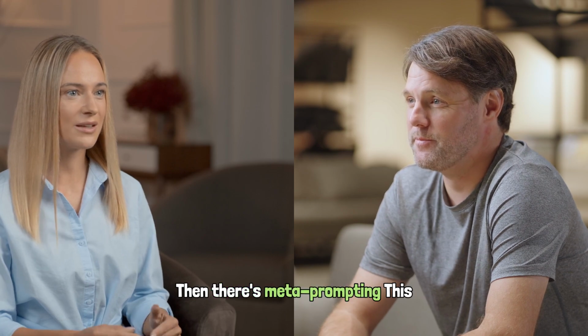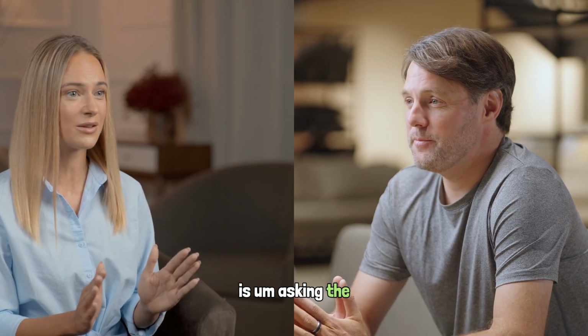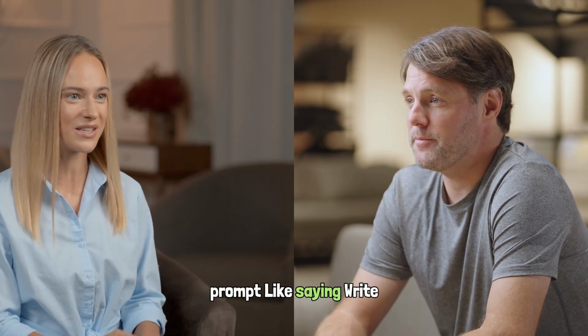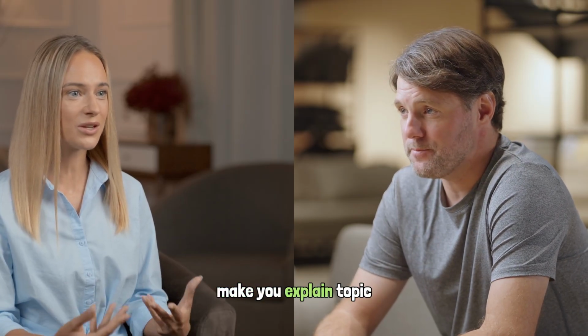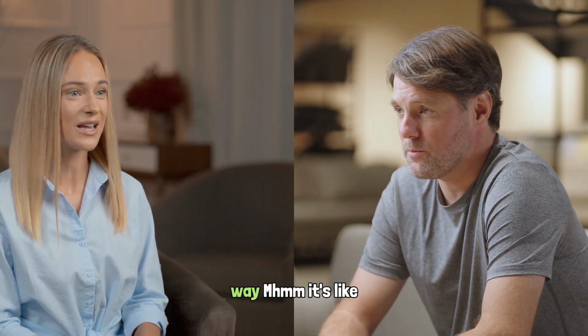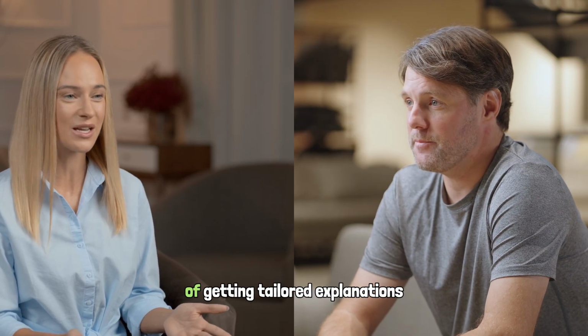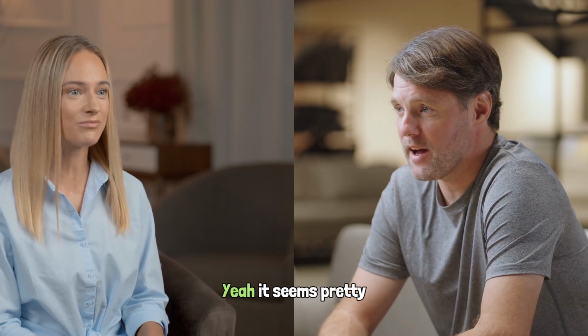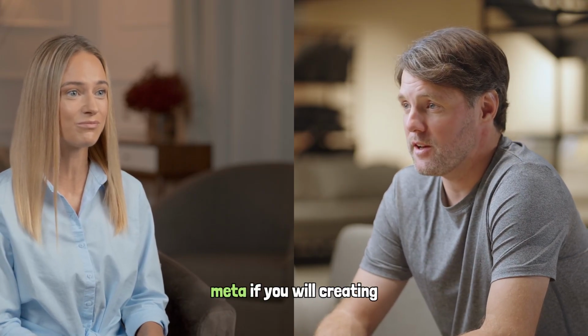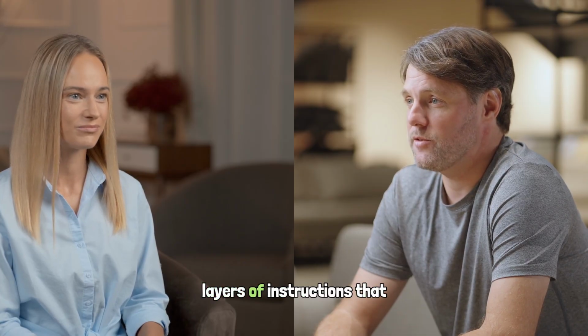Then there's meta prompting. This is asking the model to create a prompt. Like saying, "write a prompt that would make you explain topic in a style helpful way." It's like prompting a prompt. It's almost a recursive way of getting tailored explanations. Yeah, it seems pretty meta, if you will, creating layers of instructions that make the model introspect.